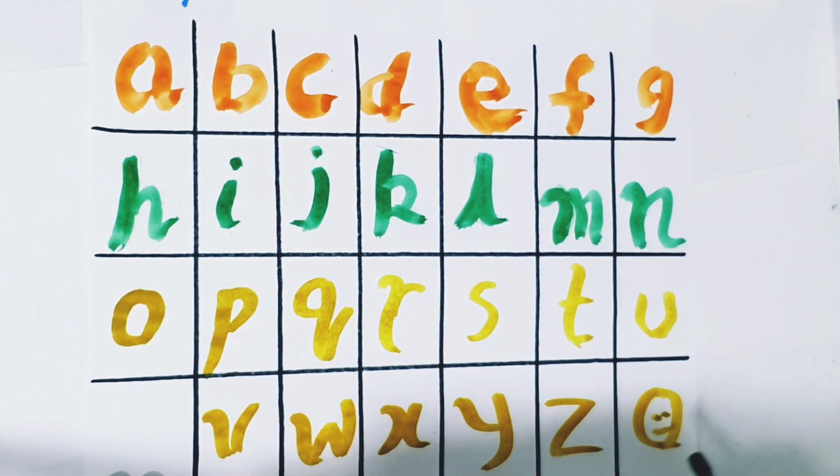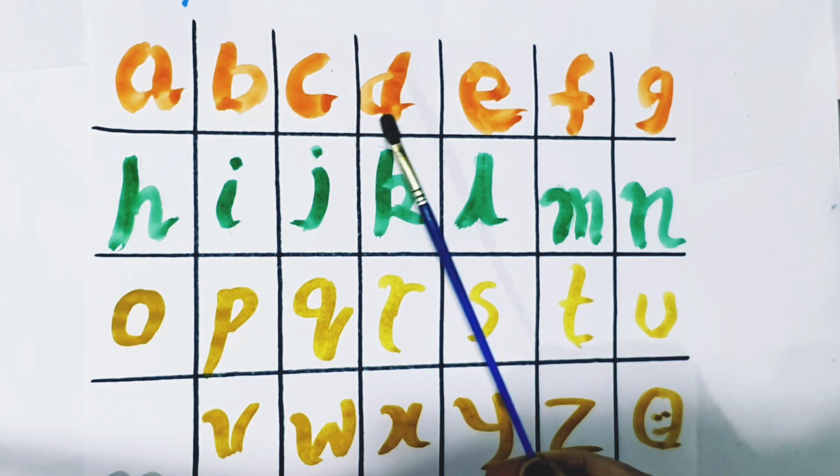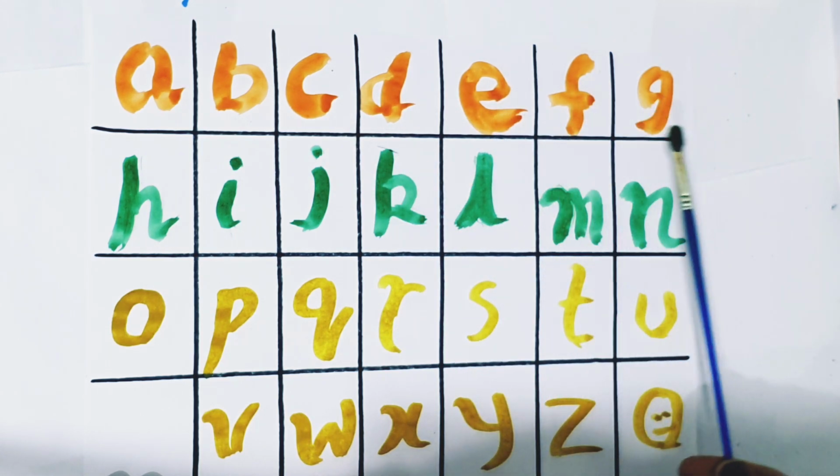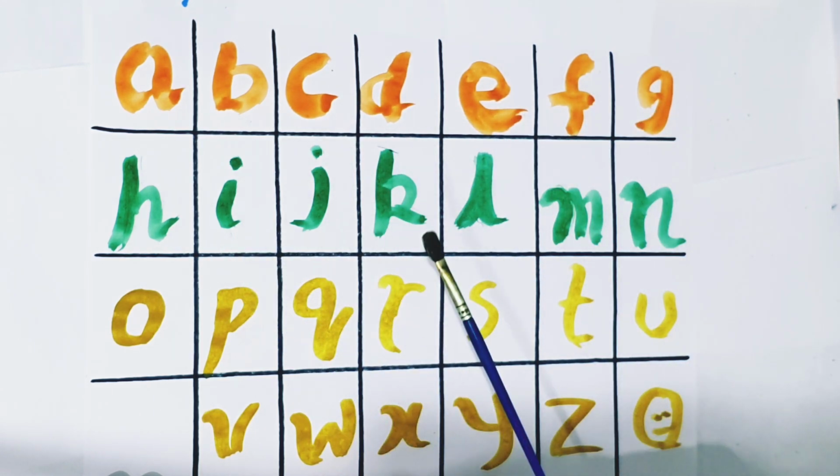Smiley for happy kids. So kids, today we learned A, B, C, D, E, F, G, H, I, J, K, L, M, N, O, P, Q, R, S, T, U, V, W, X, Y, Z, and smiley for happy kids.